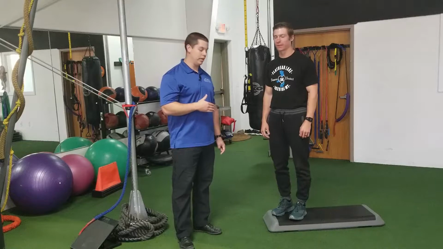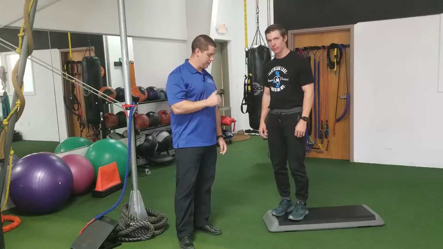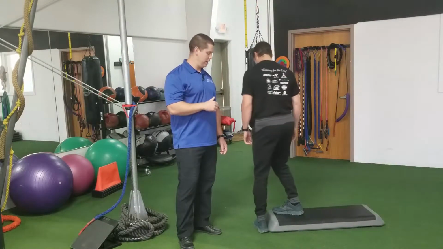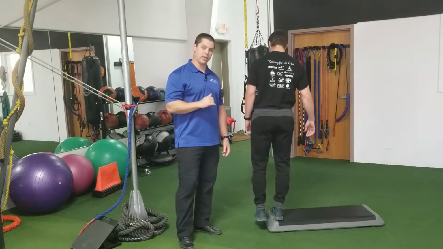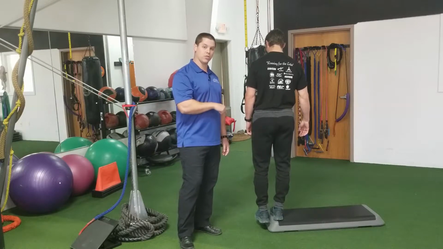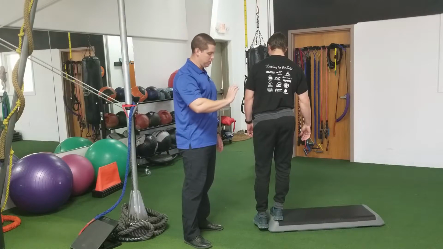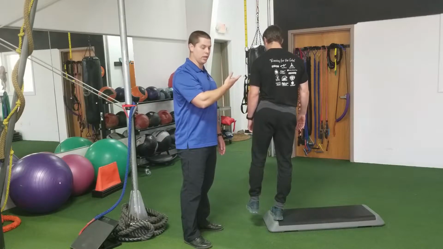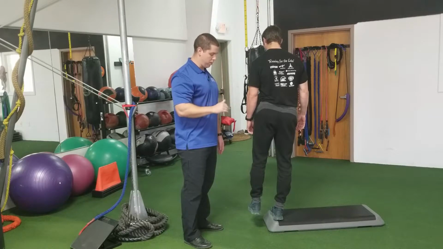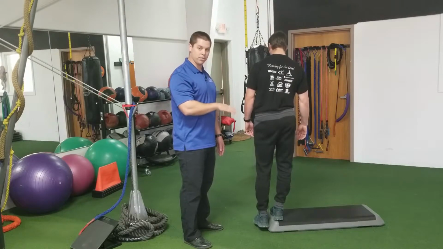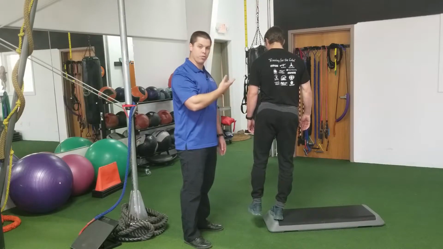I have Nate here. He's going to stand on the step with his right leg and his left leg is off. He's going to keep his right leg straight, and he's going to drop his left hip down, and then he's going to scoop and lift his left hip up. We're actually working the right side hip muscles. Those muscles are helping to scoop up.